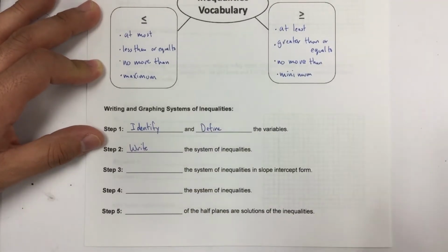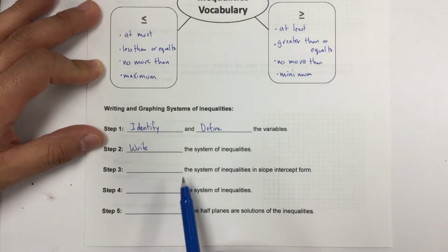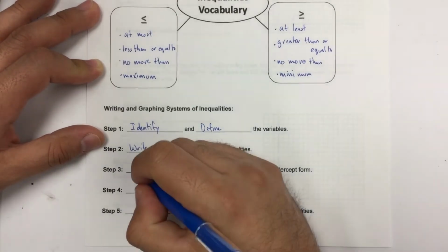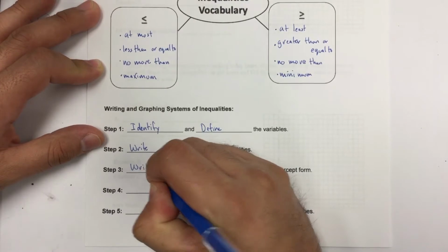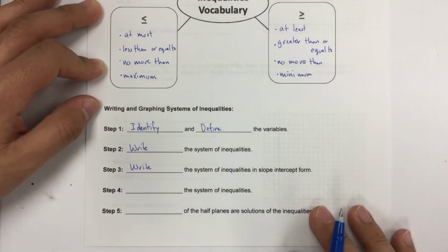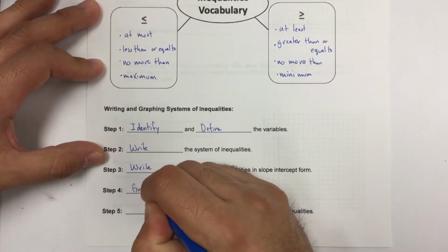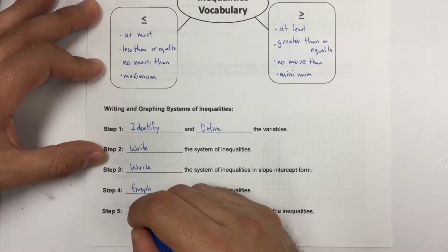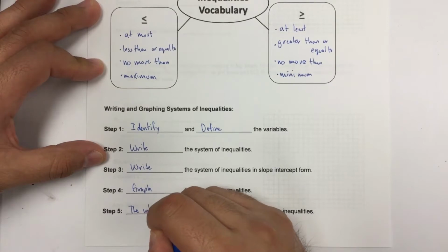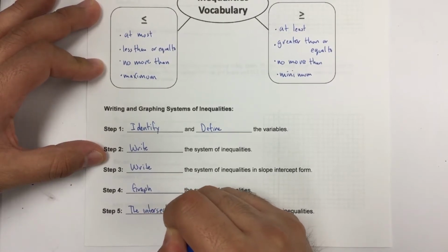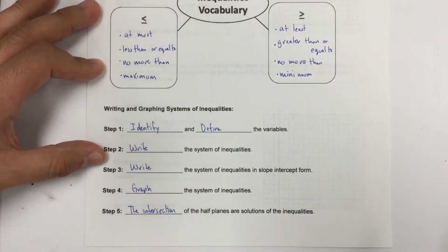And if they happen to be in standard form, you want to rewrite the system of inequalities in slope-intercept form. Then you want to graph the system of inequalities. And the intersection of the half planes are the solutions of the inequalities.